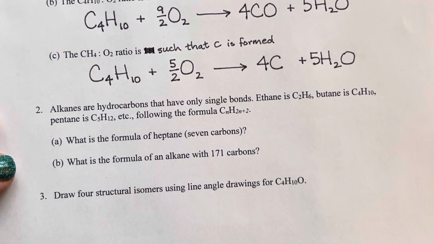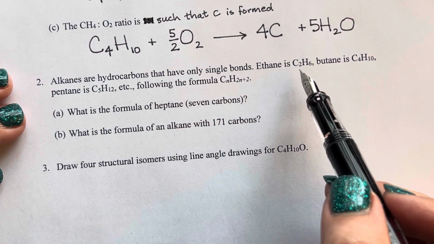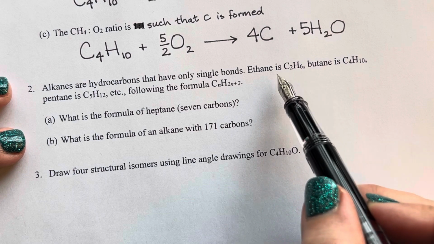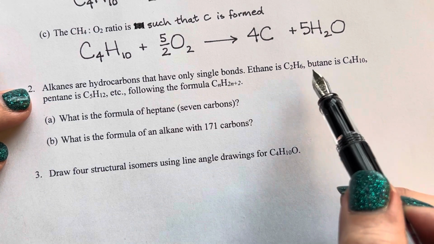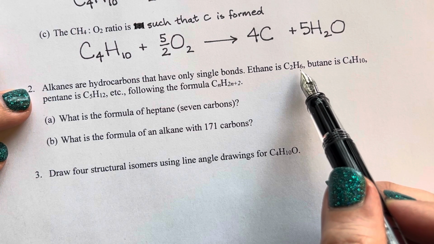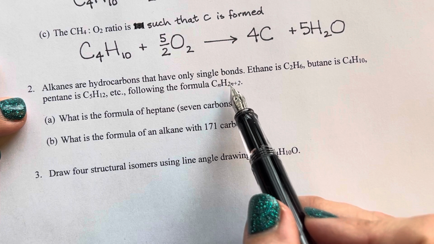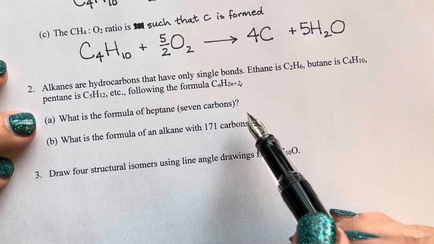Okay. The next question has to do, once again, with hydrocarbons, and it is acknowledging that there's a pattern for hydrocarbons, specifically alkanes, where there's a formula CnH2n+2 to get the overall formula for alkanes.